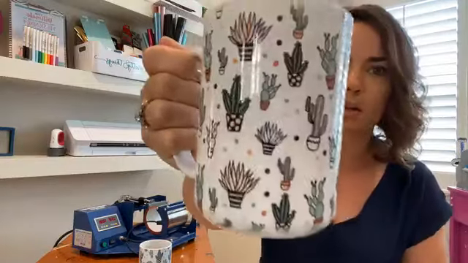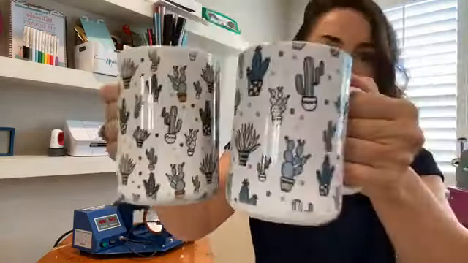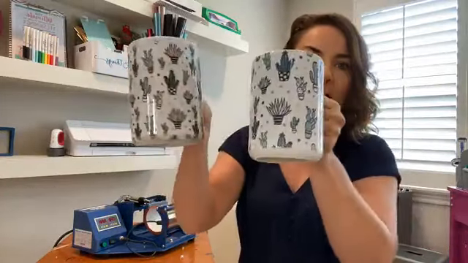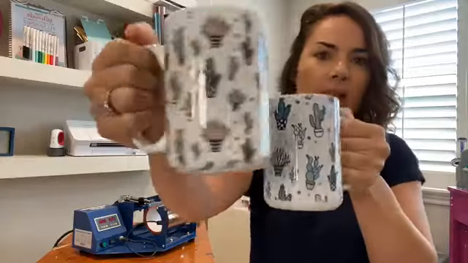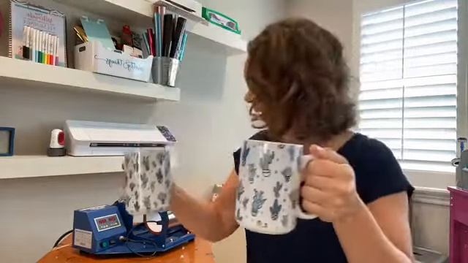So see, now this one I did green, this one I did blue, okay? It's the exact same pattern, I had just changed the colors, okay? So this is sublimation, all right? I'm not going to be able to touch this one. It's super hot. It was just in there for 3 to 4 minutes at 400 degrees.